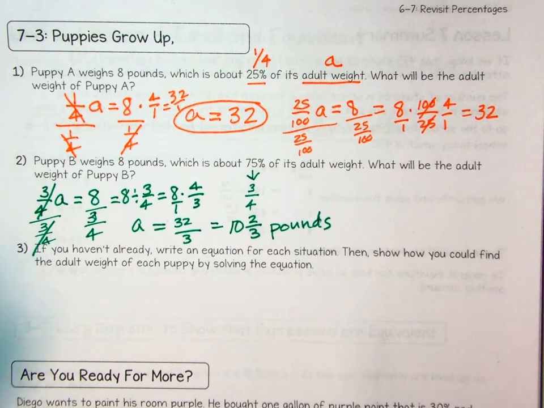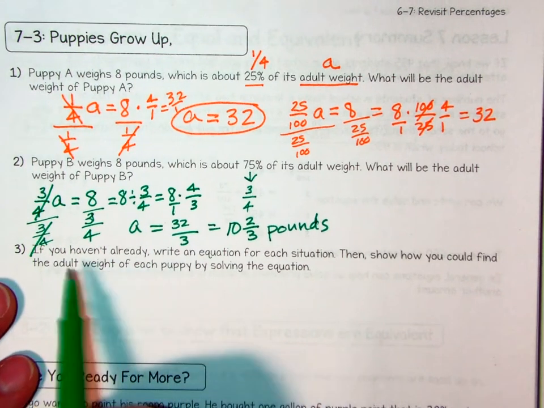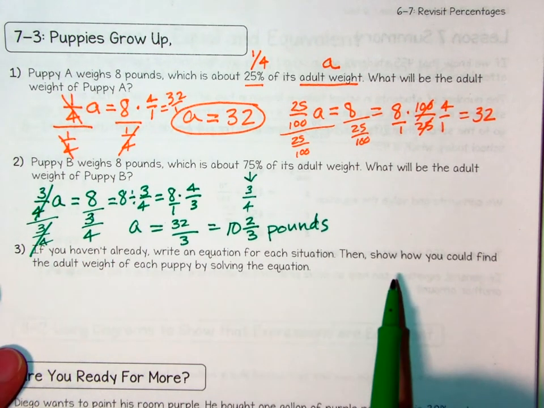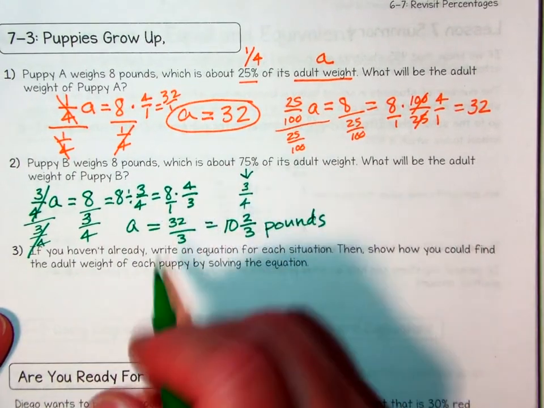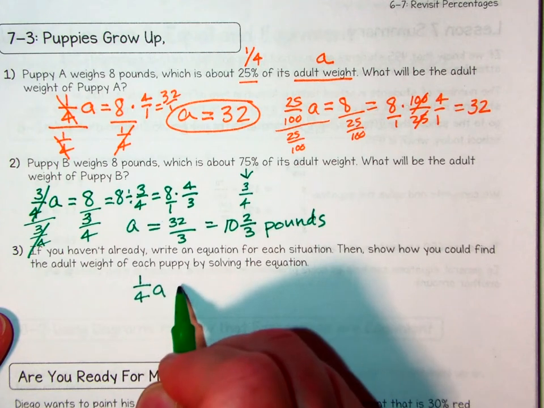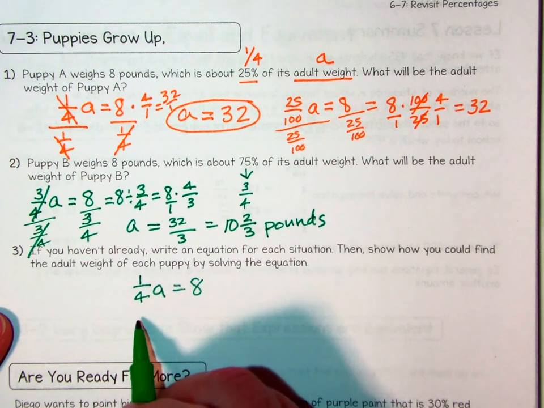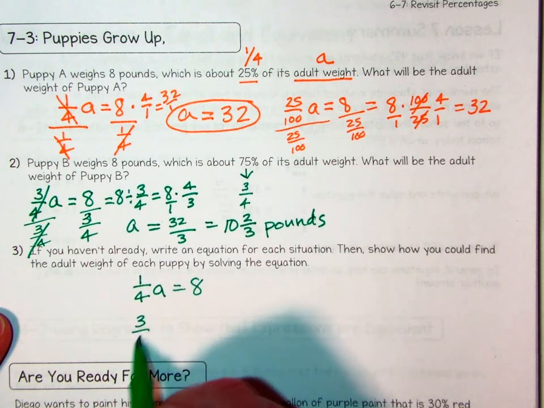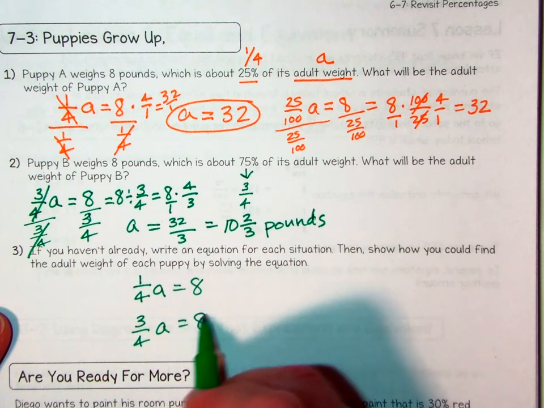They're tiny dogs. Okay. If you haven't already, write an equation for each situation. And we already have. In our first problem, we said our equation was 1/4 of A is equal to 8. And for our second equation, we used 3/4 times A equals 8. So we already did that.